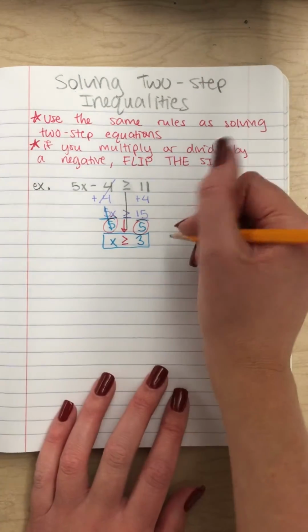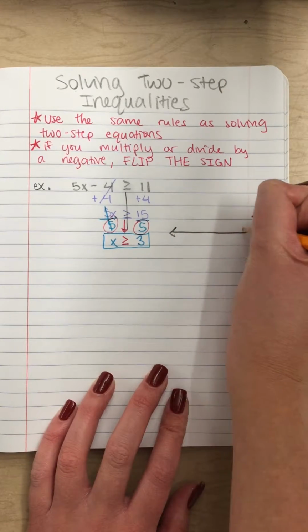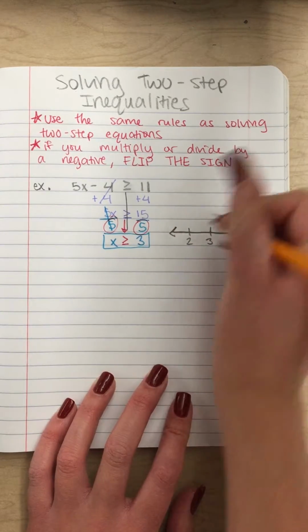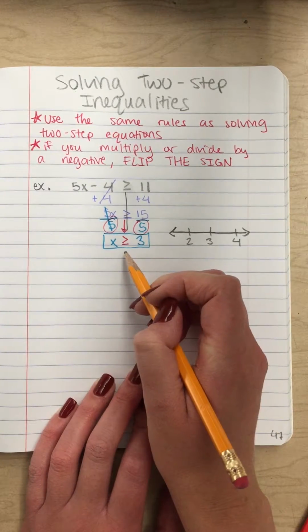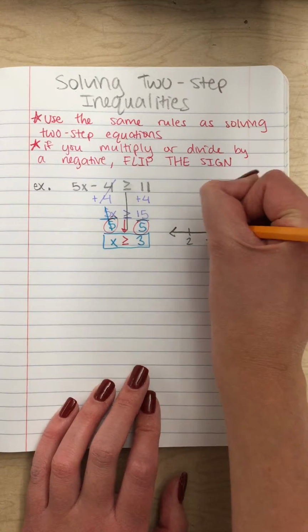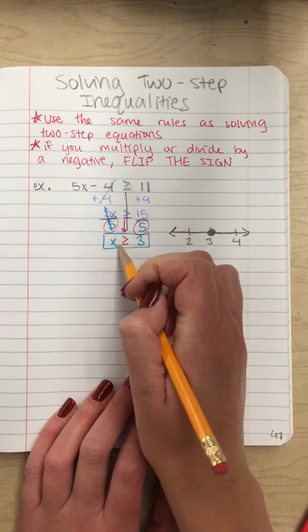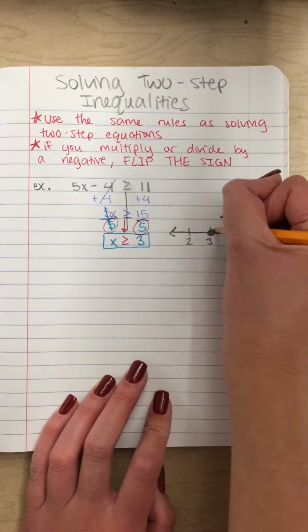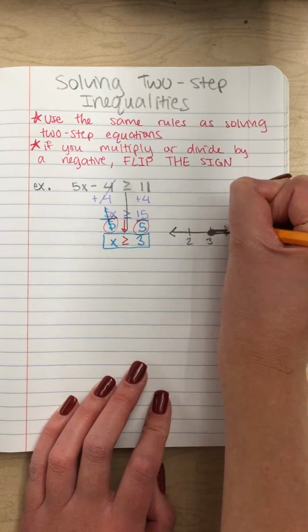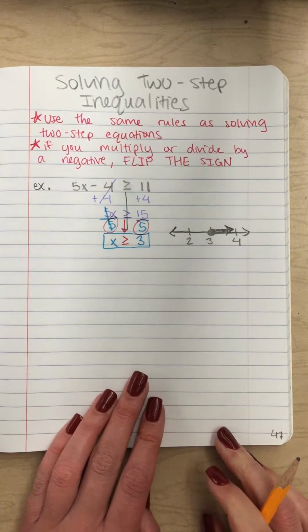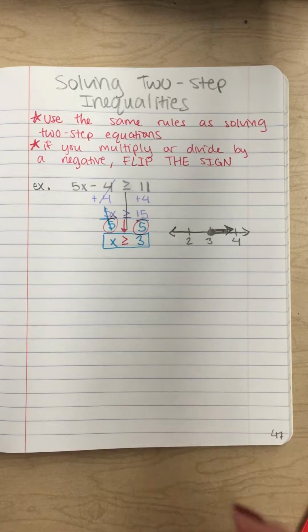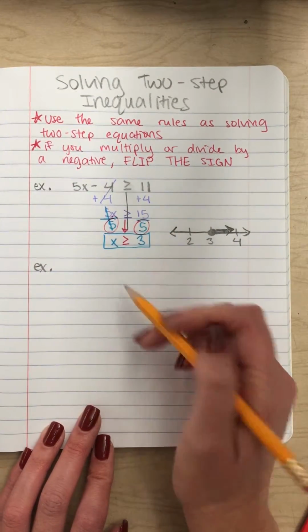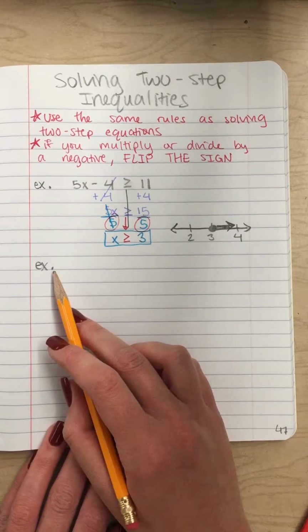So let's graph it. Graph the 3 and a couple numbers around it. It is or equal to, so it includes that point, so I draw a closed dot because it includes it. And then my solutions, x is greater than or equal to 3. So I'm looking for something that's greater than, which is this way, to the right. And there's your solution. Again, same rules as solving two-step equations, just don't write an equal sign in them. Think about where your sign has to be facing. Let's do another one.